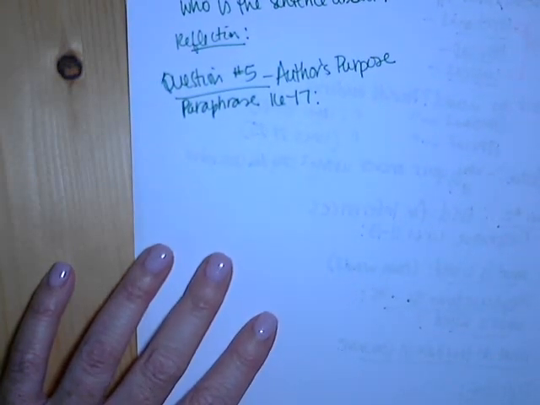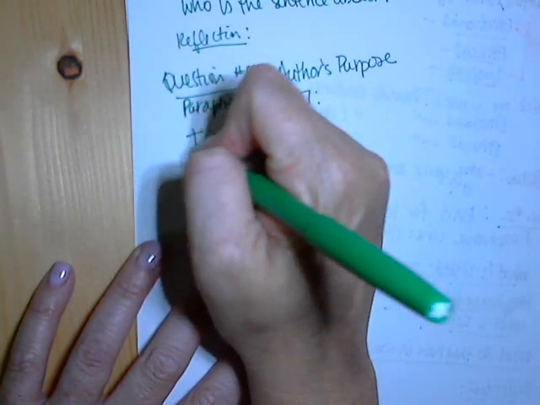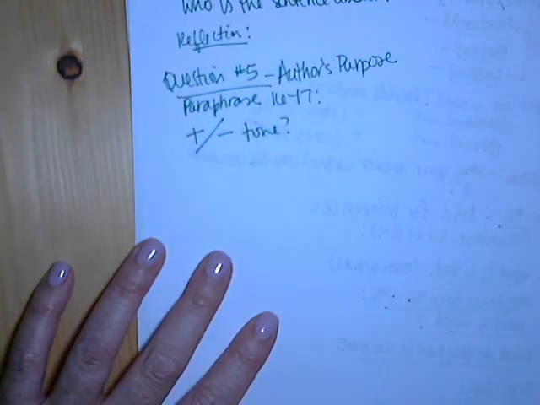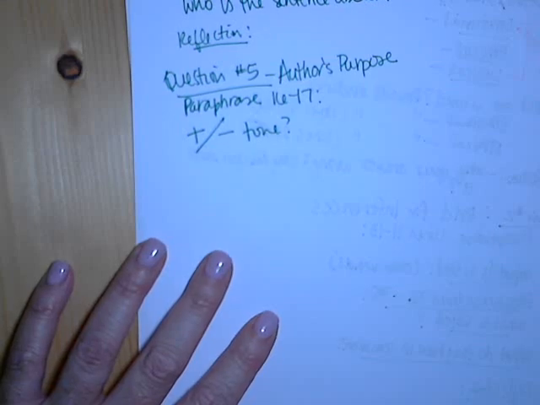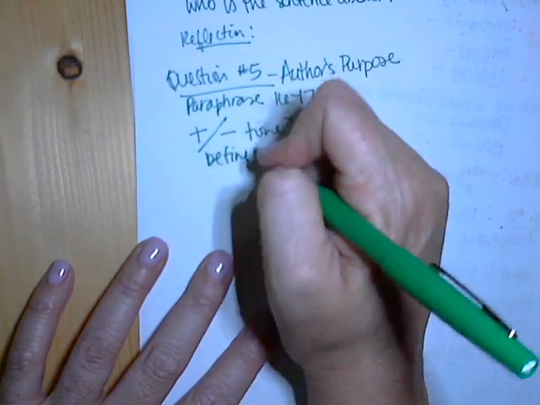Now what do you think? Now, because it's asking about tone, I would say here you can do positive or negative tone, just looking from your paraphrase. Right? It's either good or bad. Now what do I need to do? Define. Yep. So then I would define the tone.